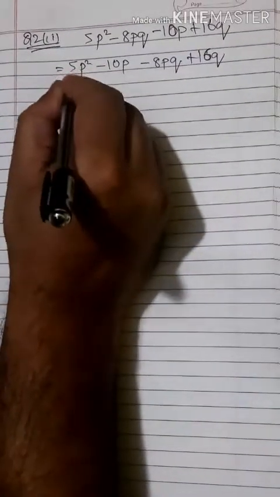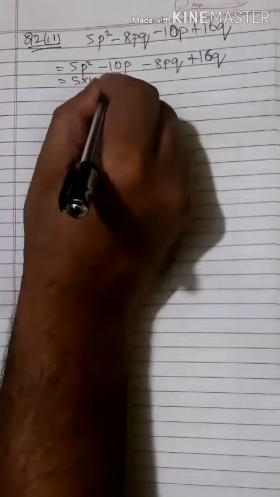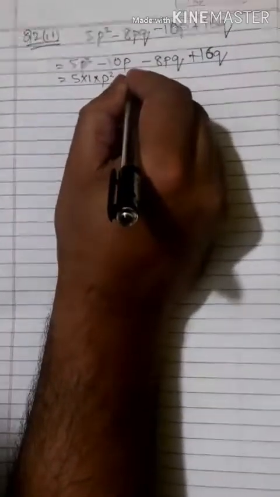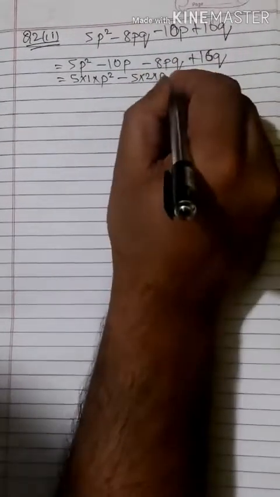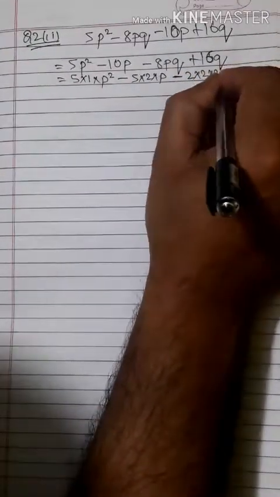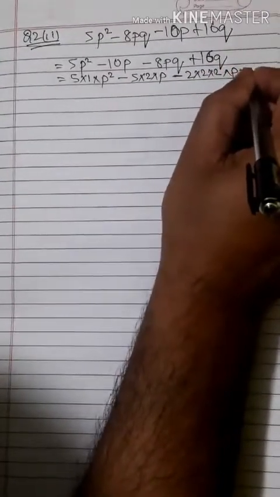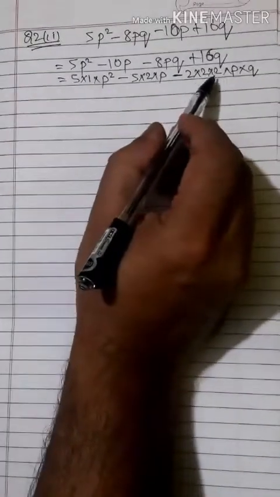Now let us write it in the factor form. So 5 can be written as 5 into 1 into p squared, minus 10 can be written as 5 into 2 into p, minus 8 can be written as 2 into 2 into 2 into p into q. And this 16q, I'll write it in the next line.